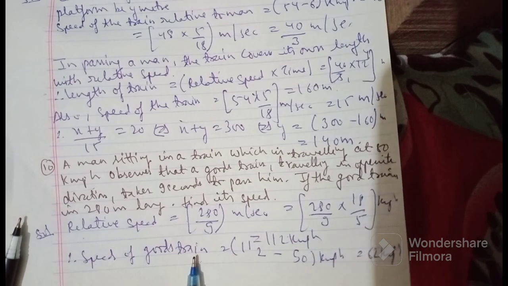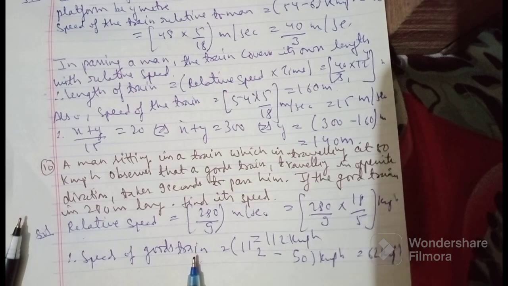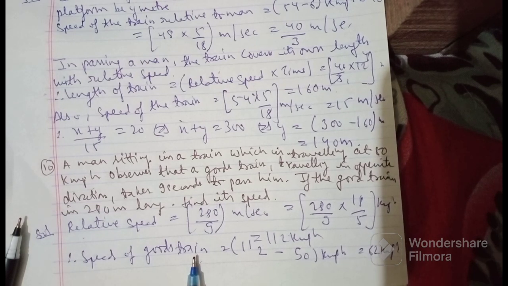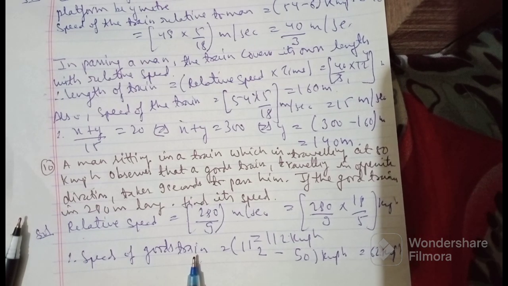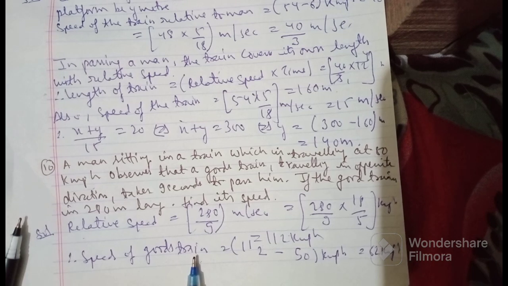Then after that, we'll discuss boats and streams, alligation and mixture, simple interest, compound interest, logarithm, area, volume and surface area, races and games of skill, calendar, clock, stocks and shares, permutations and combinations, probability, true discount, banker's discount, height and distance, odd man out and series. In data interpretation, we have to cover tabulation, bar graph, pie charts, and line graph. So here we're going to end.